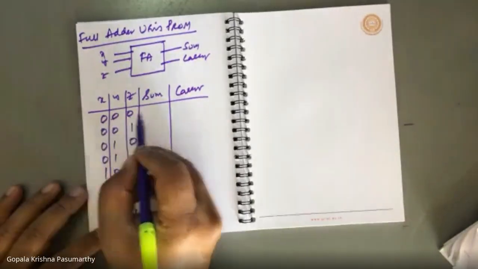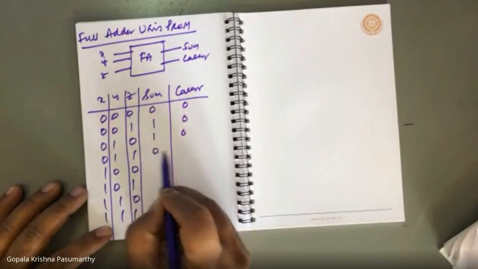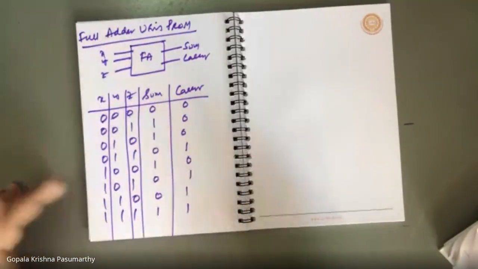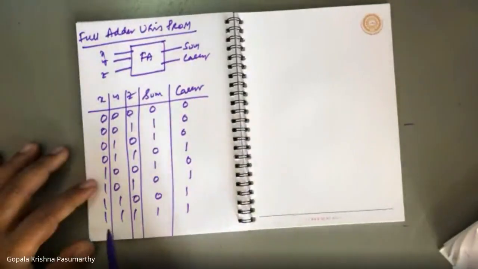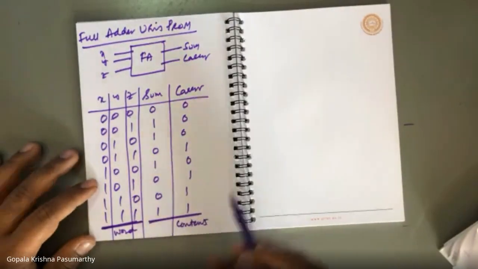See 0, 0, 0. What is sum? 0, carry 0. Sum 1, carry 0. Sum 1, carry 0. Sum 0, carry 1. 1, 0, 0, 1, 0, 1, 1, 1. Over. So as I told you, input stands for address words. Output stands for contents.